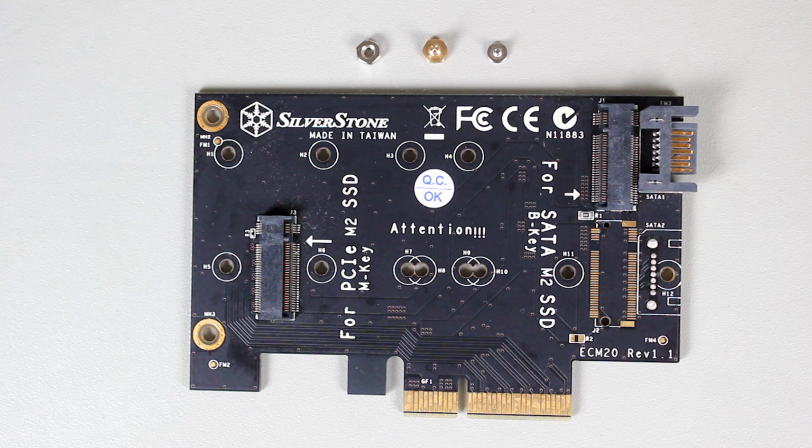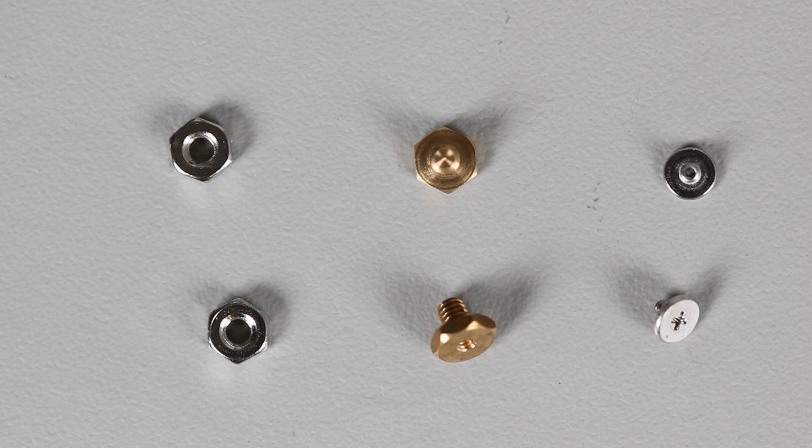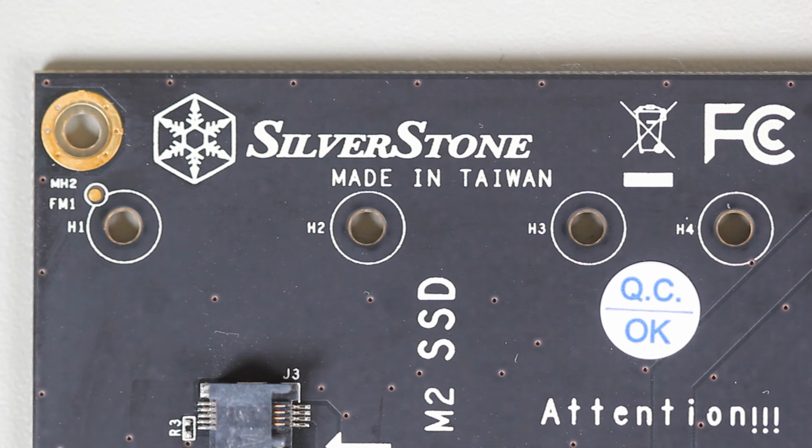For this adapter, there is a bolt, standoff, and a screw that needs to be used to secure the M.2 SSD to the board. There is an M key and a B key. There are two sets since both connectors can be used at the same time. There are a number of screw holes, so you will only need to select the one that meets your needs. In most cases, it will be the 2280 form factor, since this is very common.